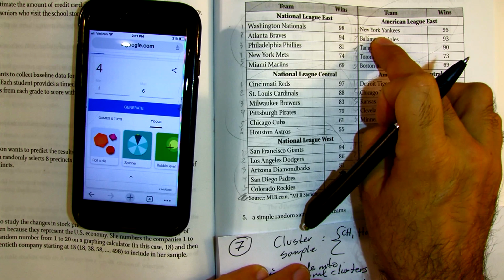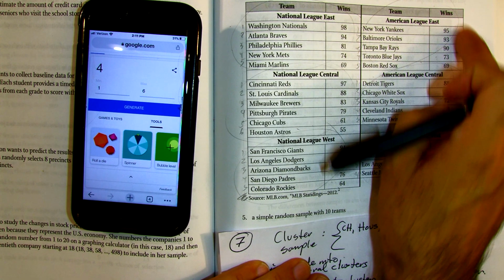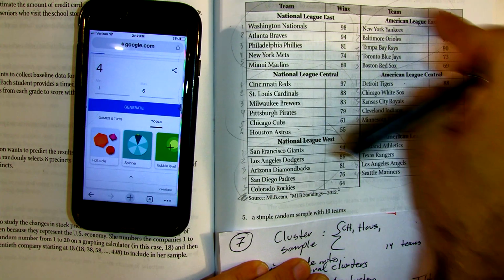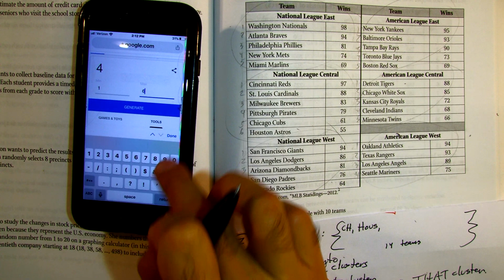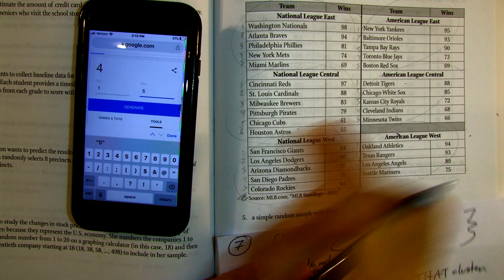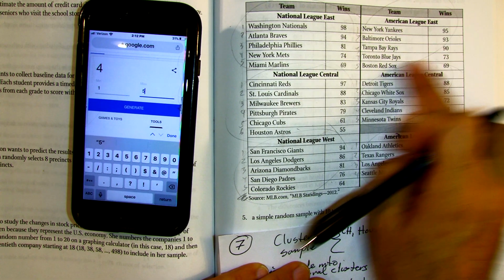Generate your number. 1. New York Yankees. Okay. That process will continue 14 times. I mean, it's a lot to it, right? But if I wasn't explaining it, you'd be able to do it quicker. So back it out there.